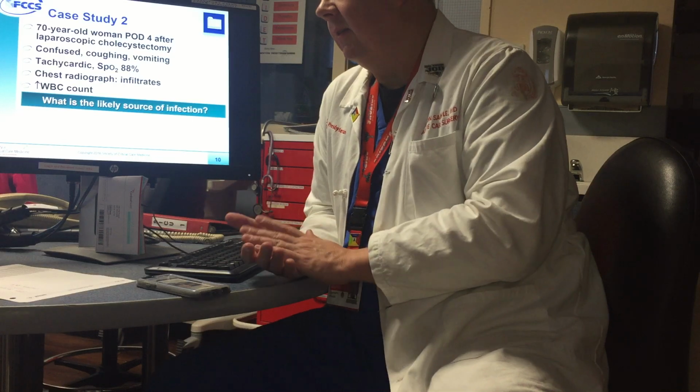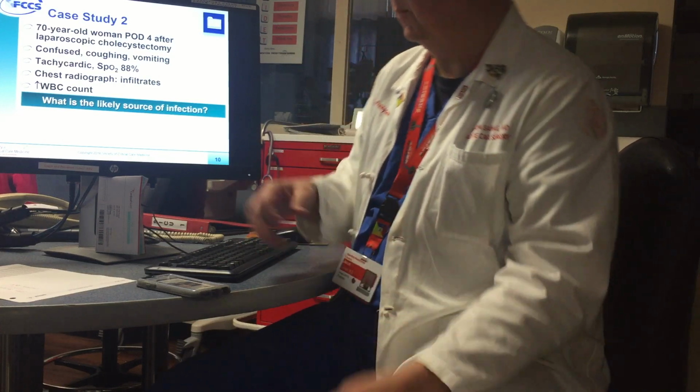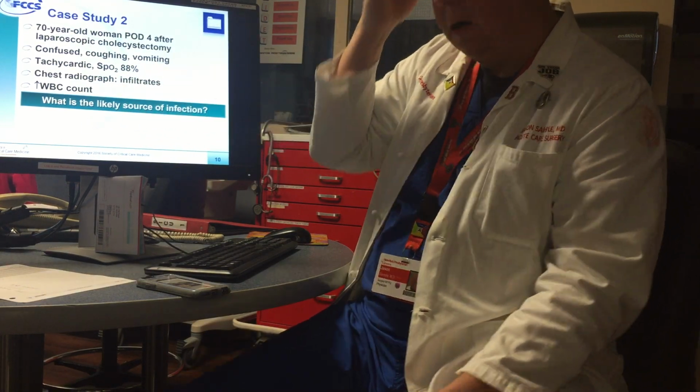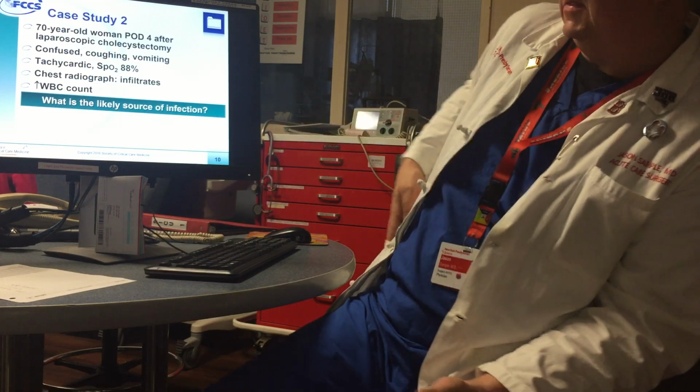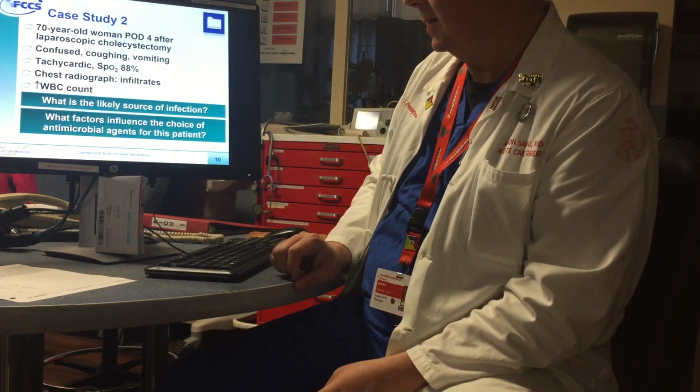The coughing and the vomiting, so you worry that the coughing could be indicative of some sort of a pulmonary process, and it's supported by the chest radiograph. But then, the vomiting also could be due to either just the sepsis in general, or could actually be part of the problem, right? So the likely source seems like it's the lungs.